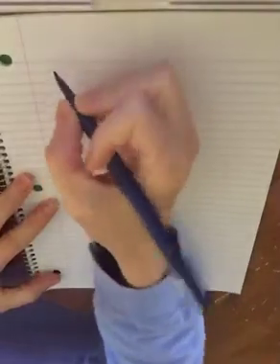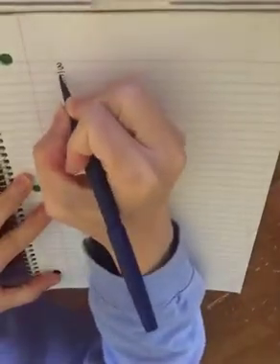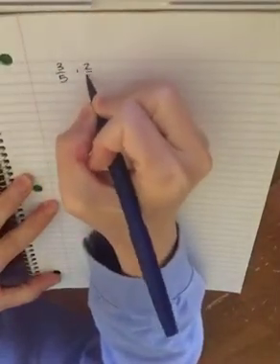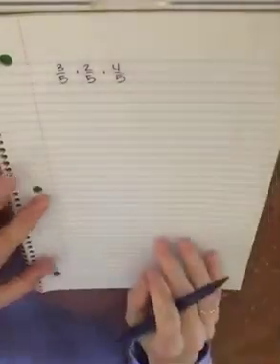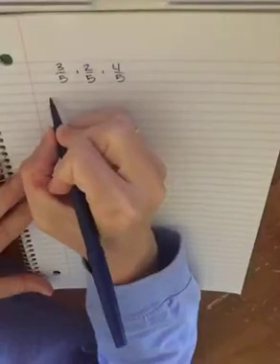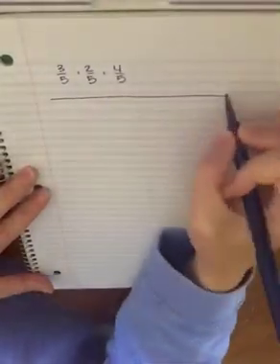So I have logged into IXL and I am looking at a problem right now and it says graph 3/5, 2/5, and 4/5 on a number line. So I'm going to write on my paper here, I'm going to write 3/5 and 2/5 and 4/5. Okay. Now I'm going to go ahead and draw my number line so I can show you how this works. Okay. My number line would look like this.